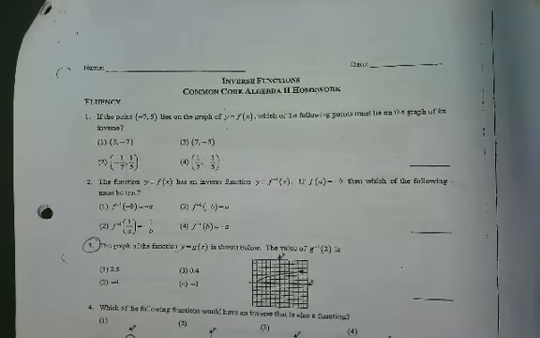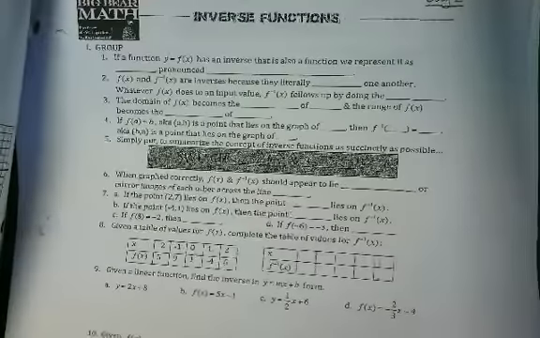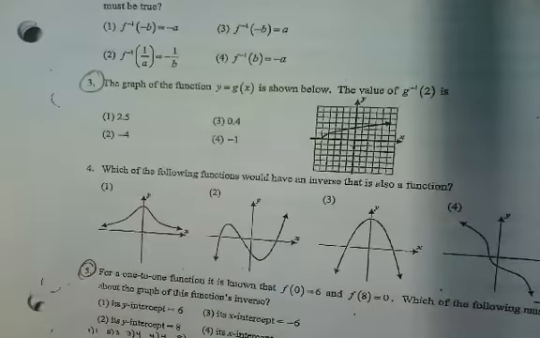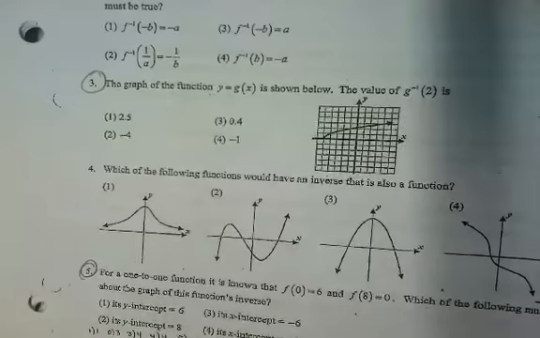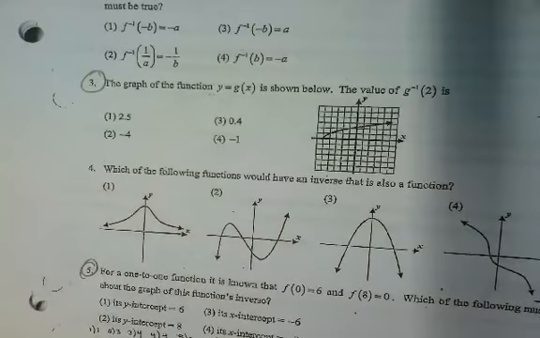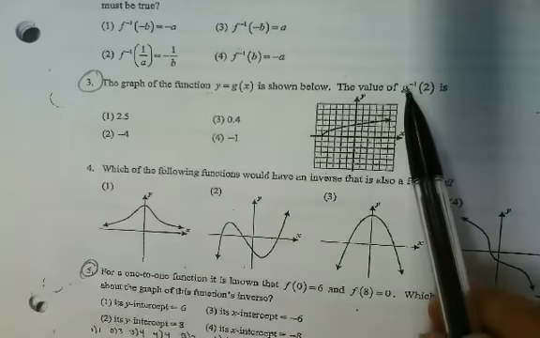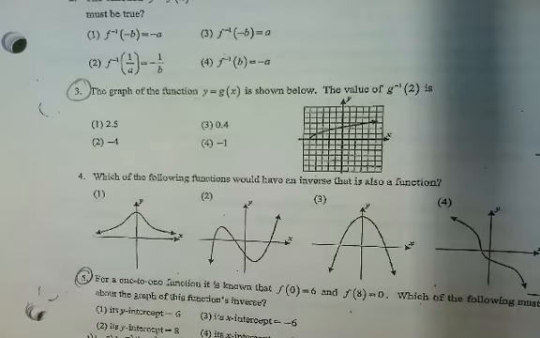So the questions that we're going to answer are 3, 5, 6, 7, and 8. So, number 3, they're giving us a function, and they're saying the graph is shown below. What's the value of g inverse of 2? By the way, that's how you read that, g inverse of 2.